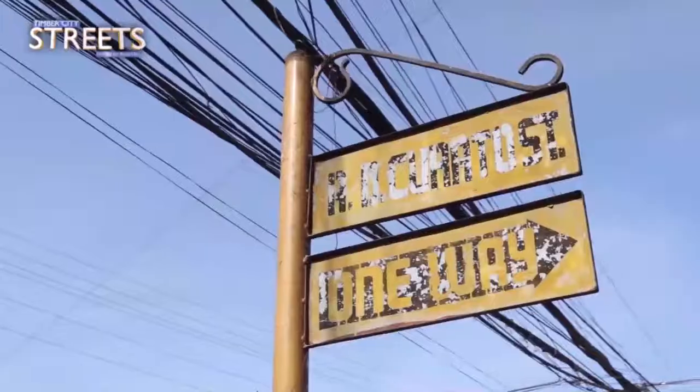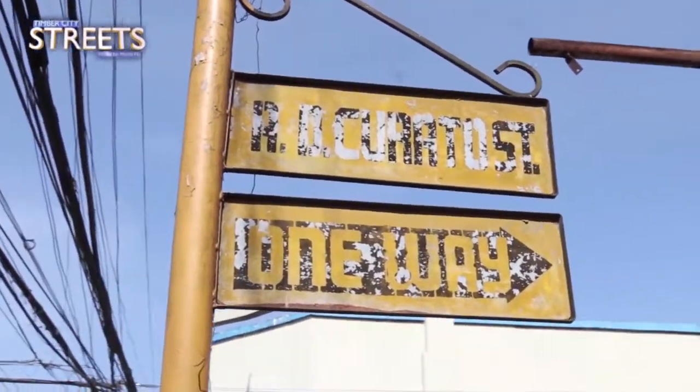When we come back, let's go further south of the historic AD Curato Street.